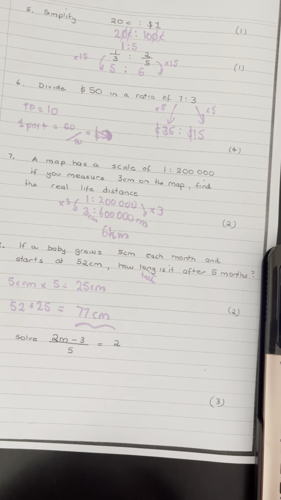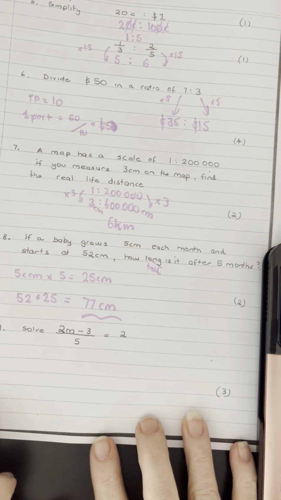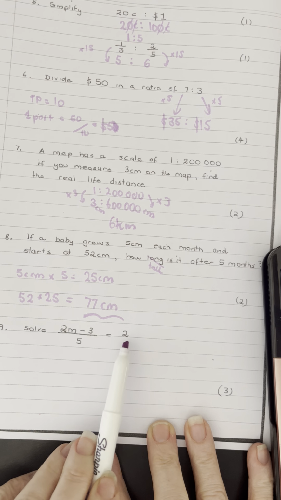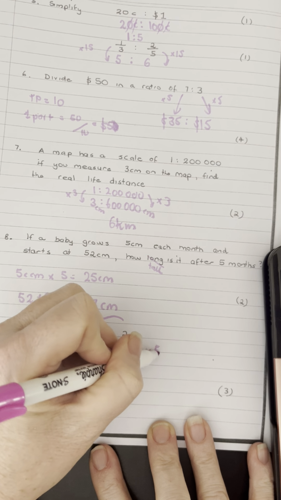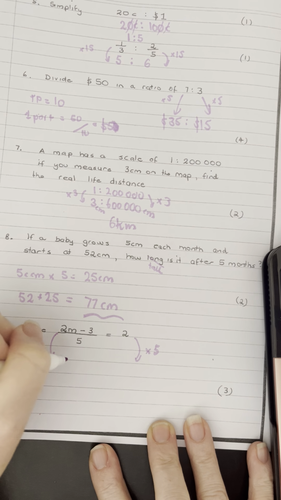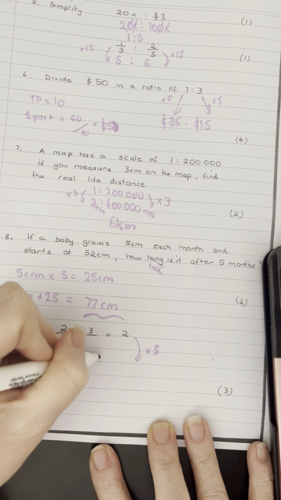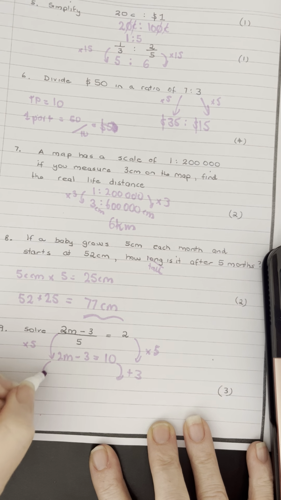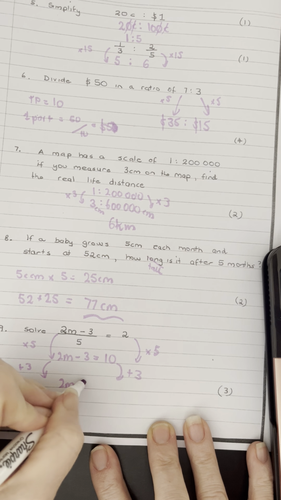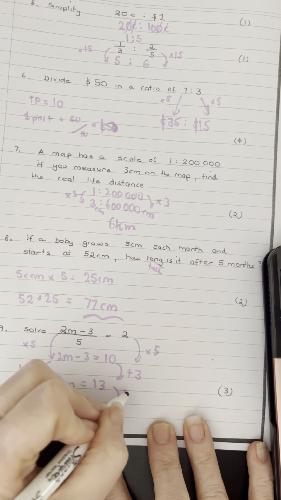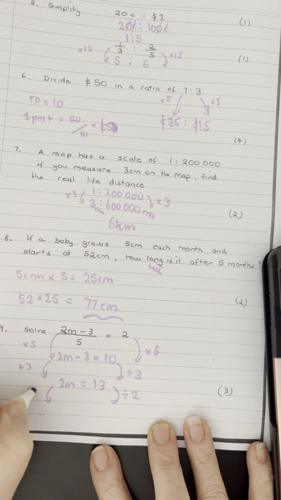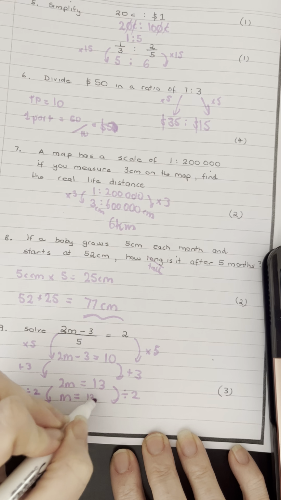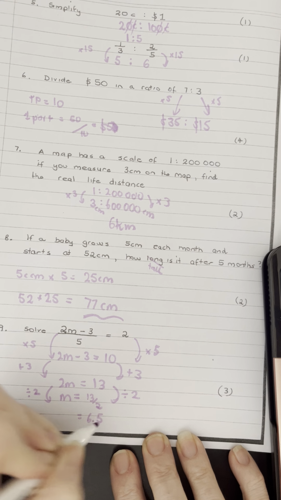For question 9, I've put a little star there because it's a little bit more difficult of a solving type question. Now we've got 2m take away 3 divided by 5 equals 2. So our first step is going to be multiplying by 5. So we get 2m take 3 is equal to 10. The next step, we're going to add 3. And we get 2m is equal to 13. Then we're going to divide by 2. And we'll have m is equal to, now you could leave it as 13 on 2, or you could write the 6.5 there.